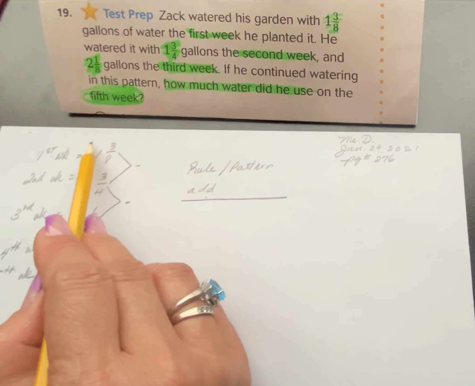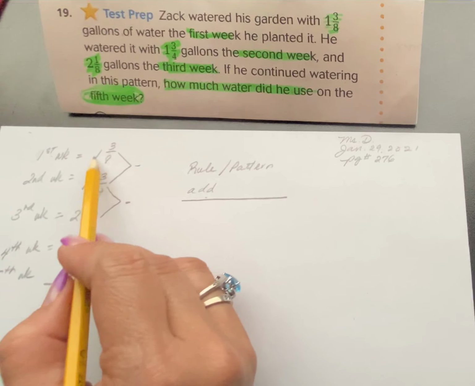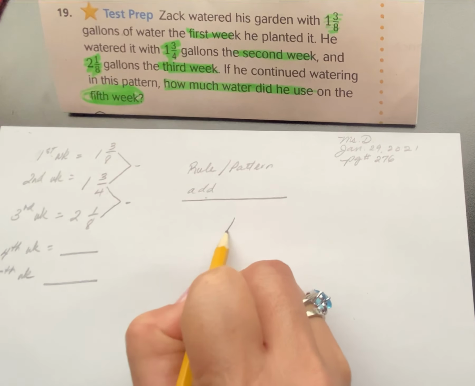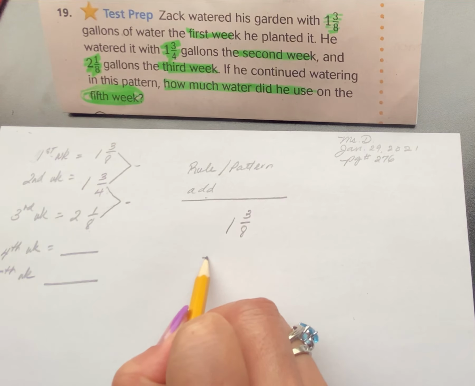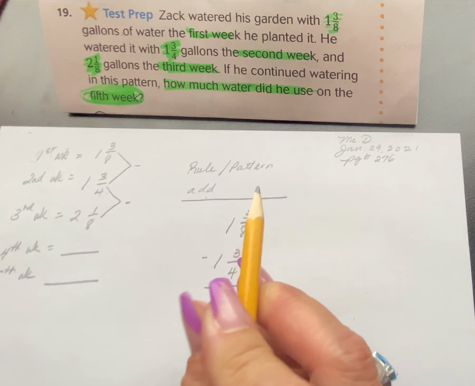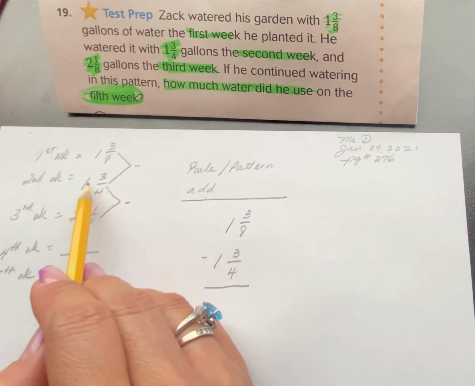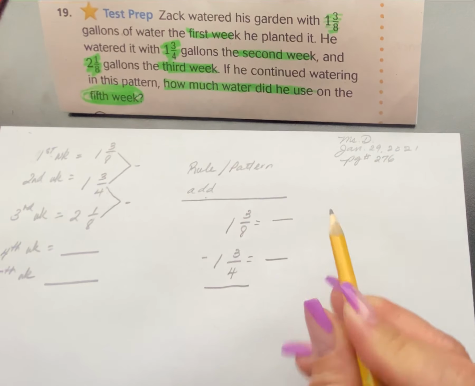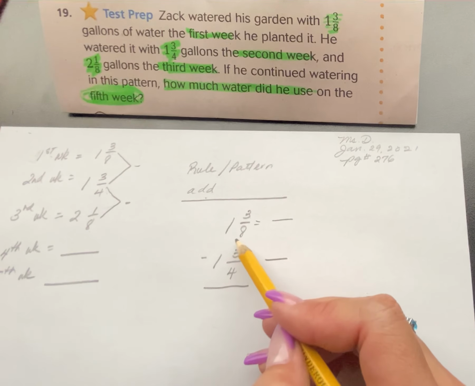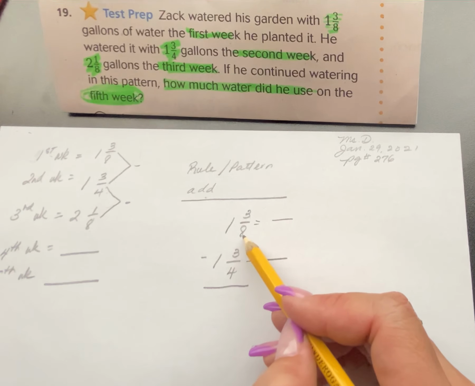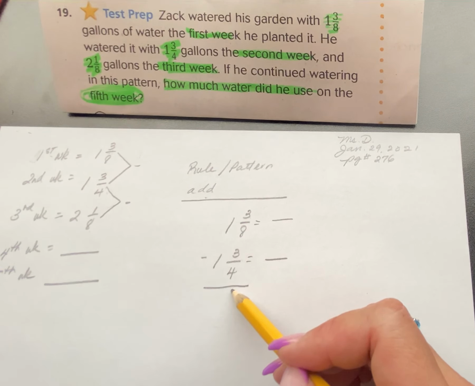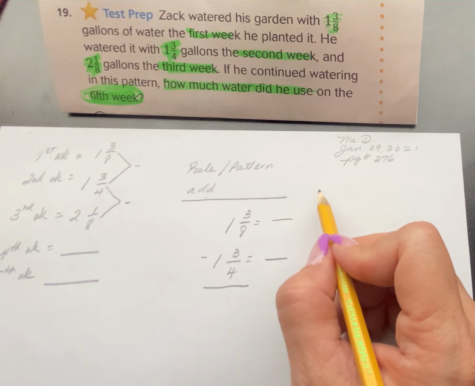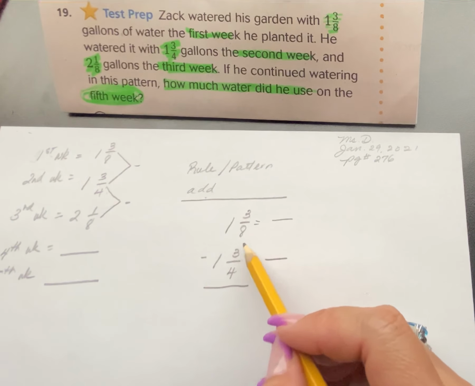I'm going to use these two fractions because lower numbers will be easier for me to subtract. So I'm going to find the pattern here by doing 1 3/8 minus 1 3/4. Again, I'm looking for the difference between the values. Difference means to subtract. Now I can't just subtract 3 minus 3 because the denominators are not the same. When they're not common, I have to figure out what the least common denominator is. And there are two ways you can do it. If you're really good with division, you can just look at these two numbers.